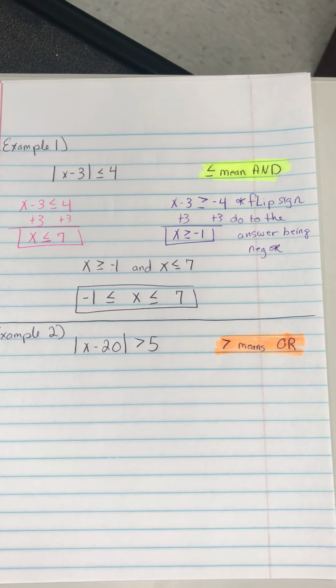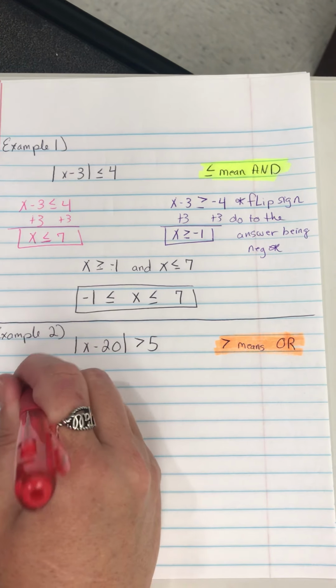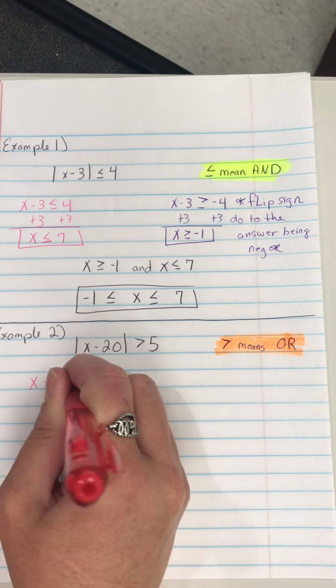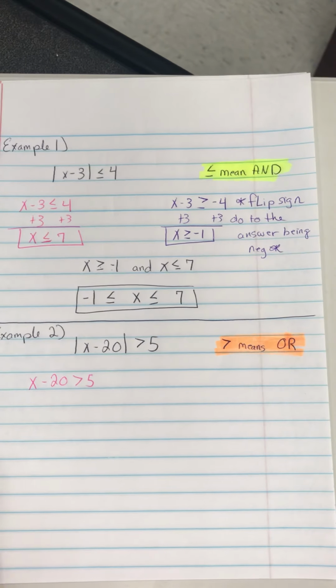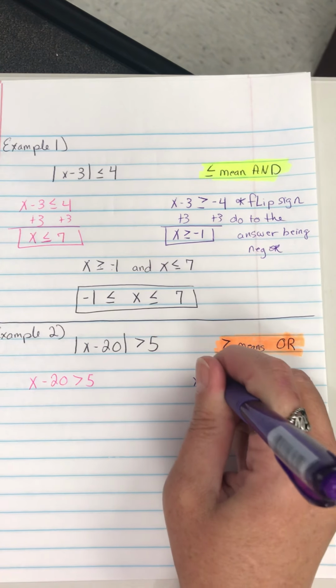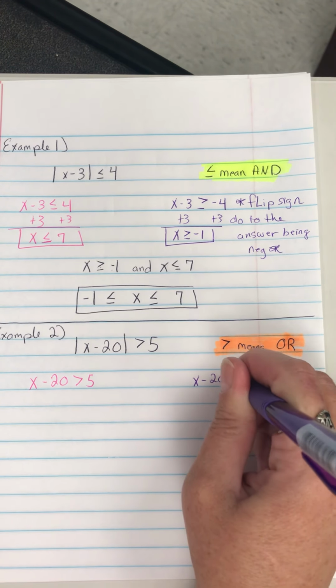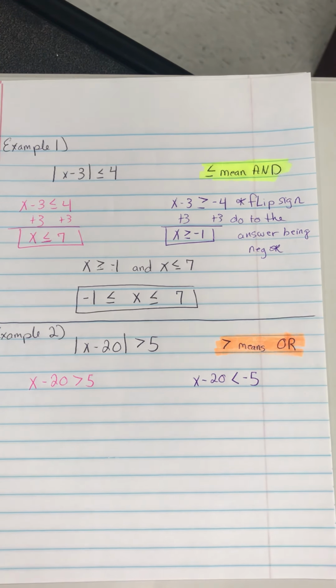Okay, so now what do we do? Well, we have to solve it using that it's an or statement. So we're going to say x minus 20 is greater than 5. But we have to flip it over here. X minus 20 is less than negative 5. You have to flip the sign because you make it negative.